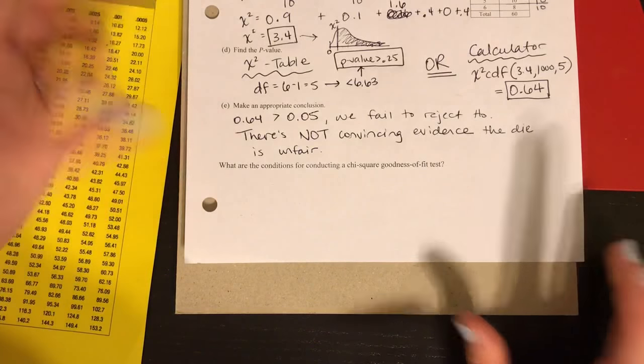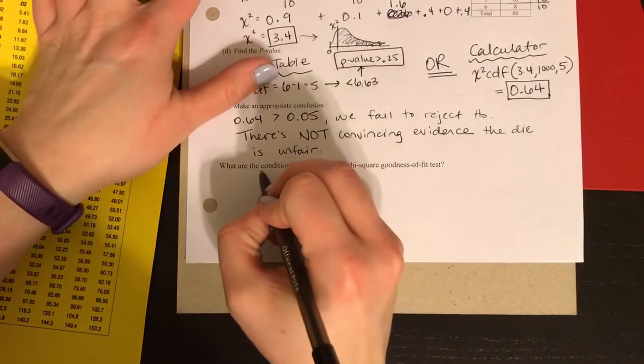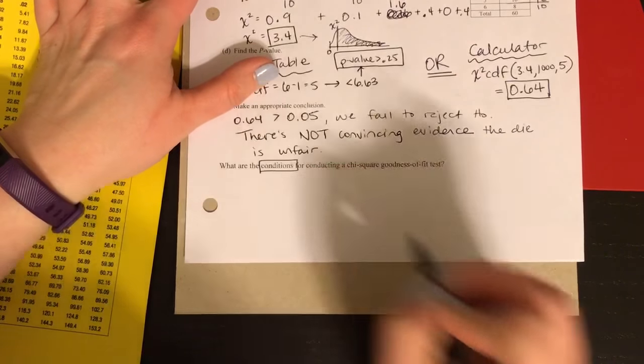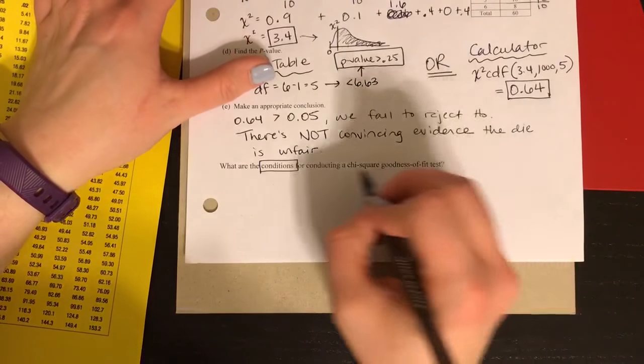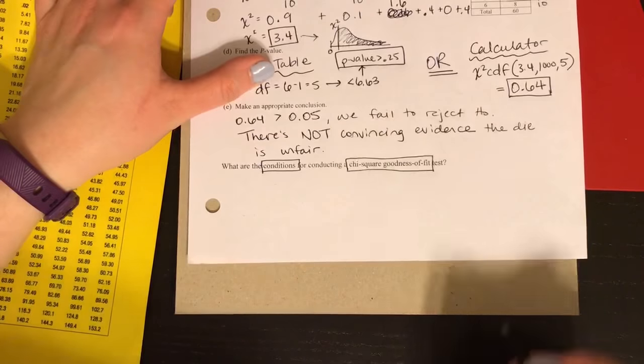Okay, so I mentioned a second ago how we hadn't really talked about the plan. We talked a very, very brief minute on Monday, but I want to make sure we get to that. This is the plan step where we talk about the conditions needed to do a chi-squared goodness of fit test.